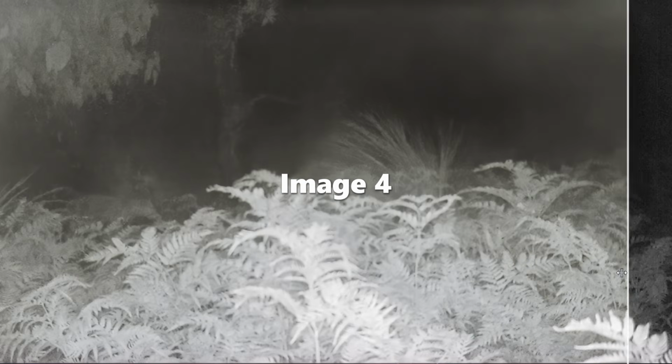The rump of the animal is higher than the front, indicating longer back legs. And there does seem to be some striping on the rump, but again I'm going to hold off in calling that a prominent feature.